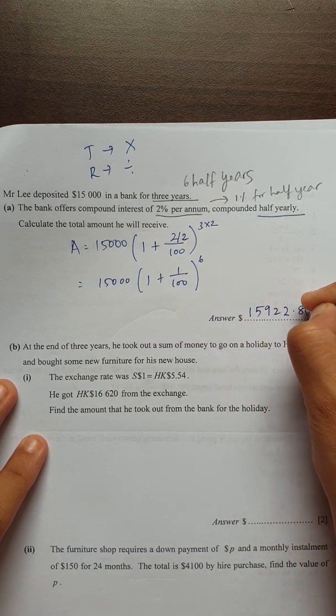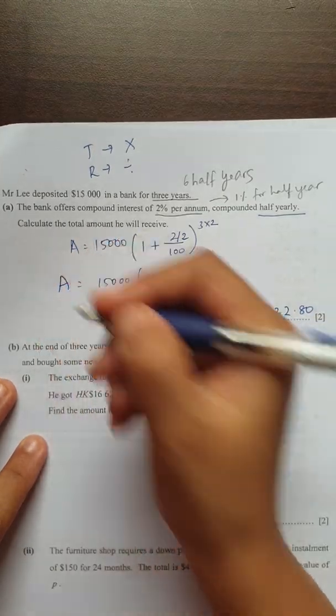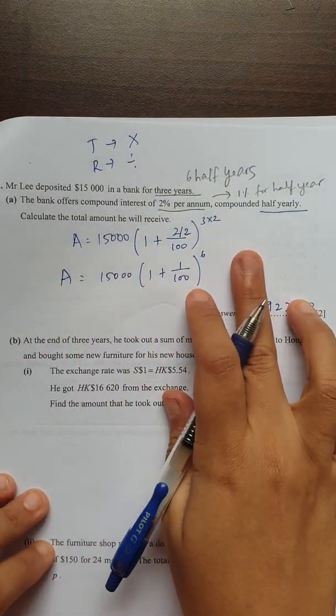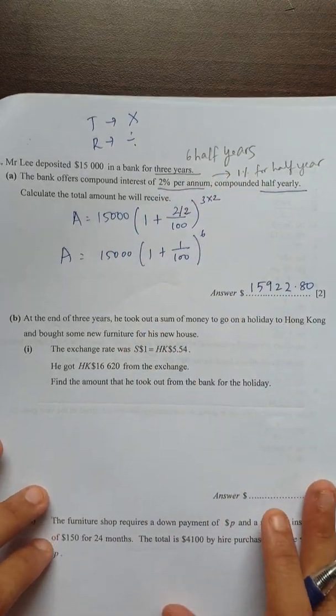So the final answer in 2 dp will be 1592.80. Okay, this is the amount. The formula is given to you. Only these two you need to take note of.